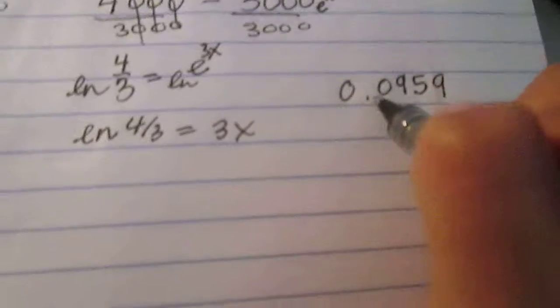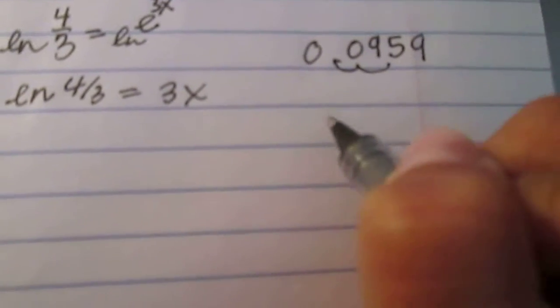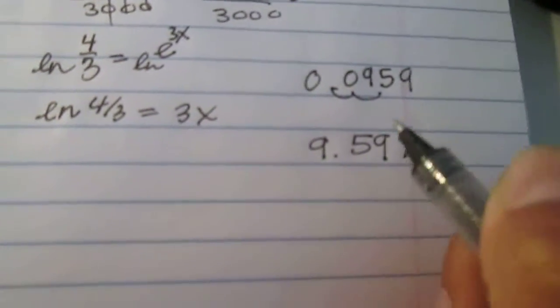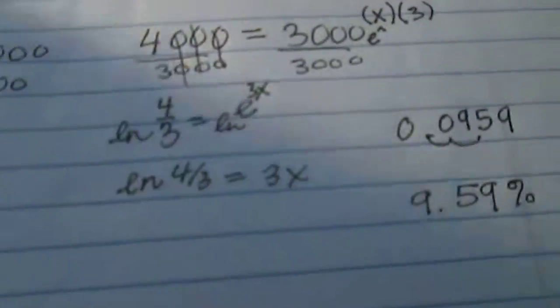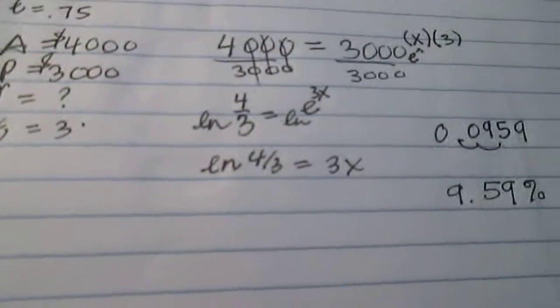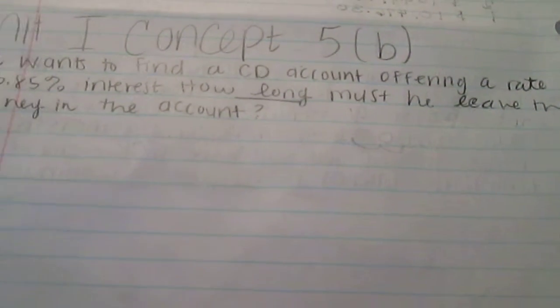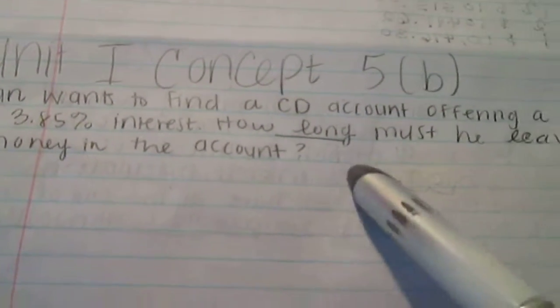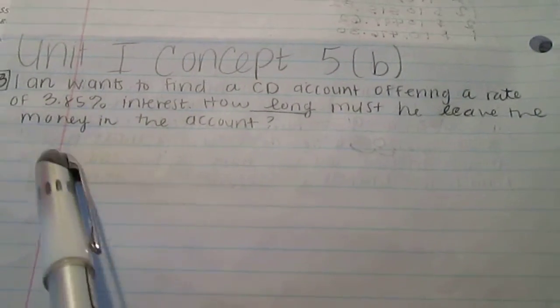And we move the decimal to the right twice. Our rate is 9.59%. I don't know if we're going to find a bank that's going to give us 9% interest. So Ian wants to find an account offering an interest rate of 3.85%. How long must he leave the money in the account?